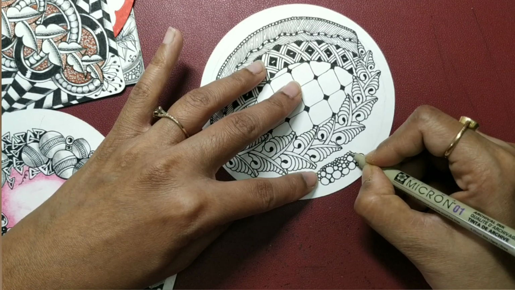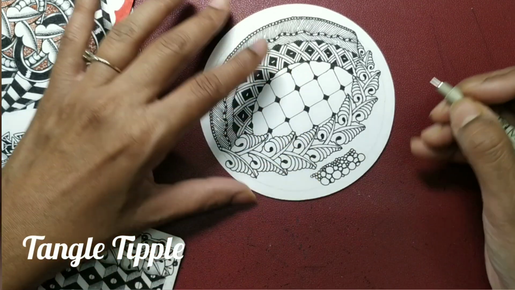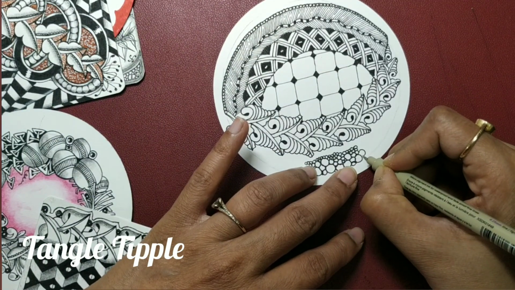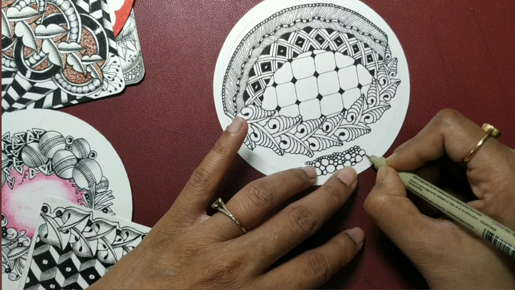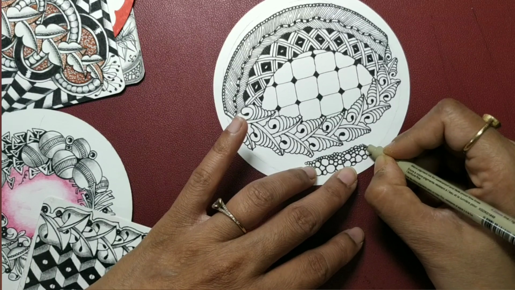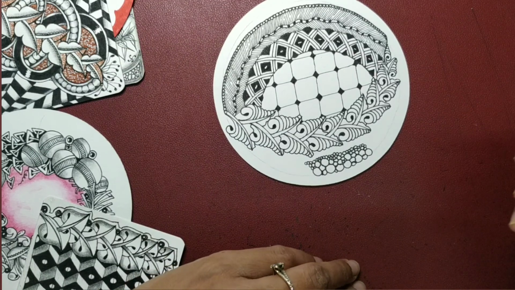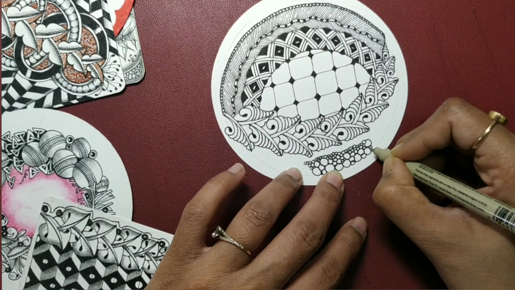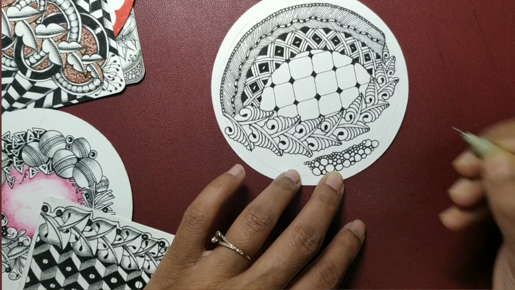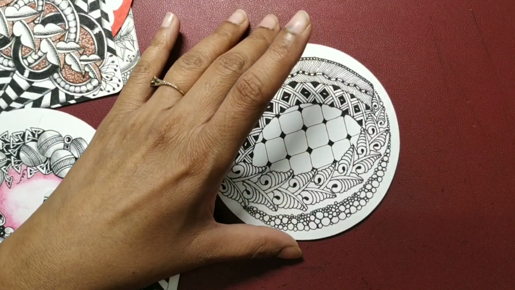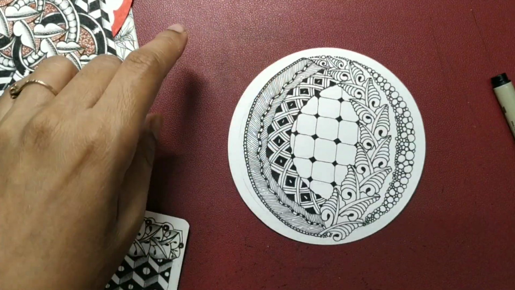So draw at your own pace. We have used a couple of tangles here, about 3-4 of them. Yeah, so I'm going to go on like this. So we are done with the tangling, right? Now let us start shading.